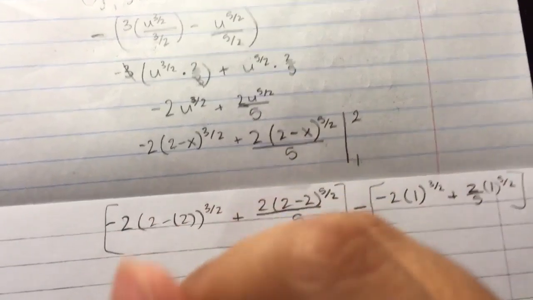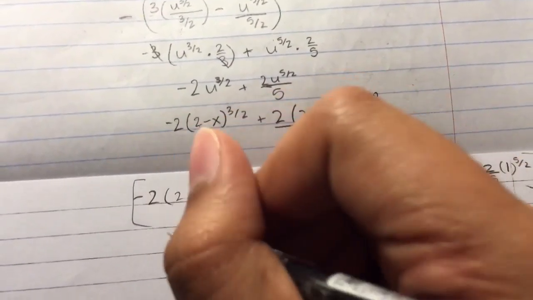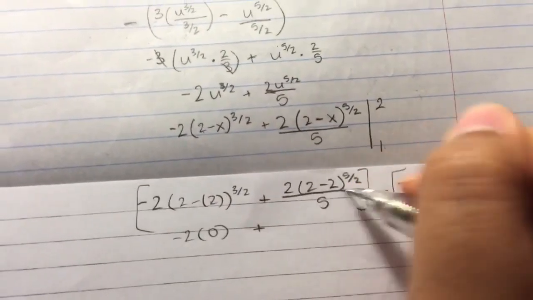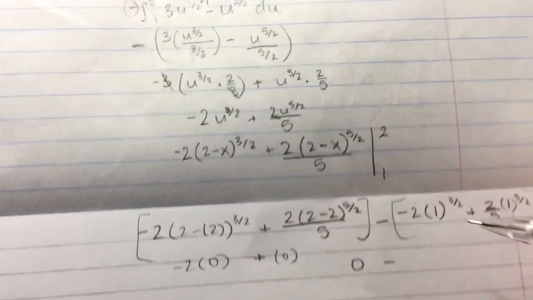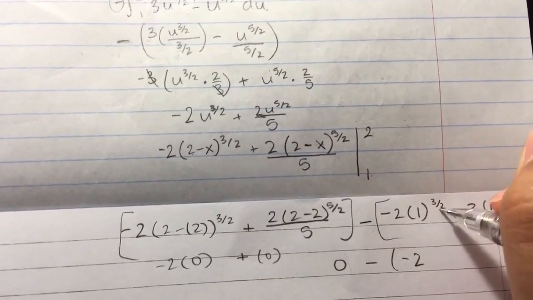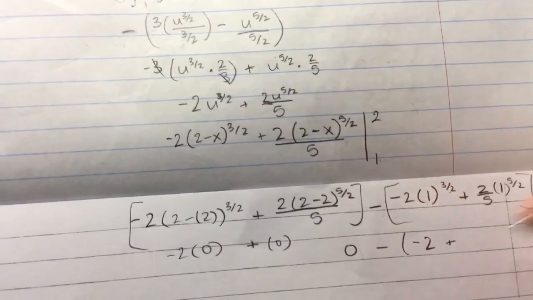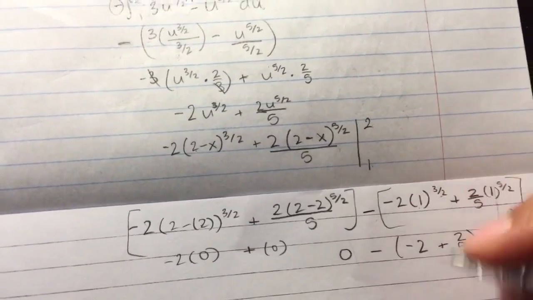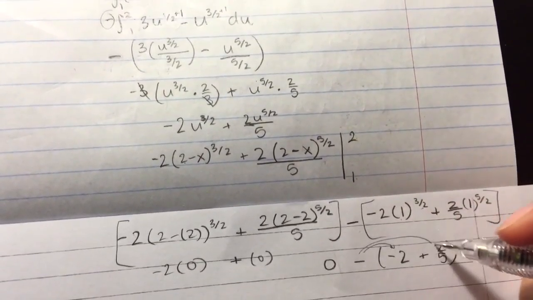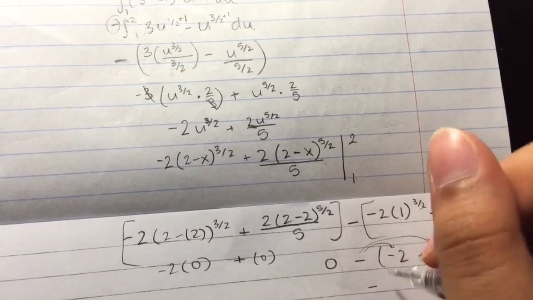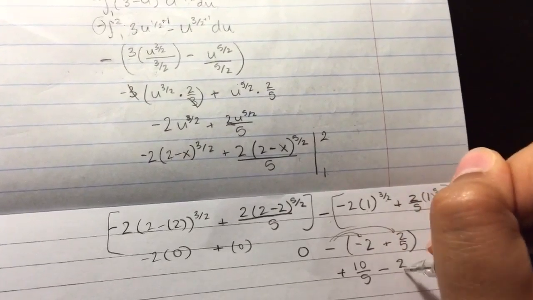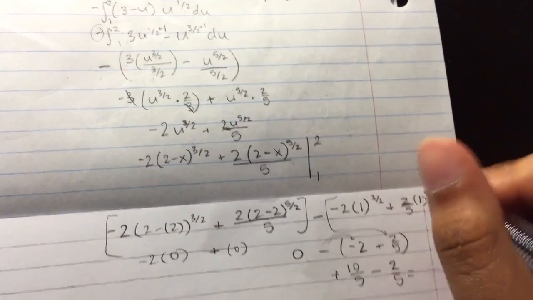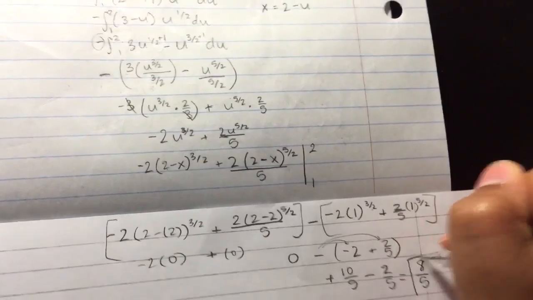And then from here we'll plug in, this is 0 plus this is 0 as well. So then this part gives us just 0 minus negative, this will just be 1, so we'll just get negative 2 plus 2/5. So then this negative is distributed, so we can change this to 10 over 5. This will be positive, minus 2 over 5 equals a positive 8 over 5. And then that's our answer for this equation.